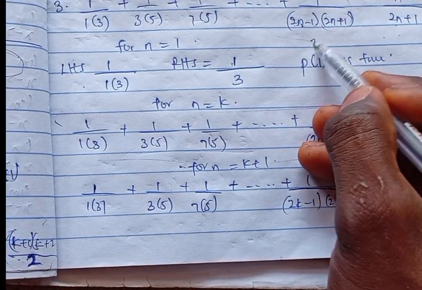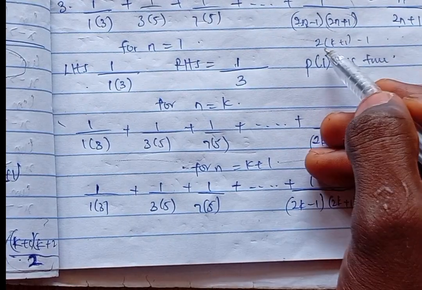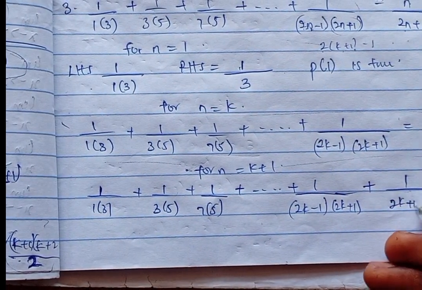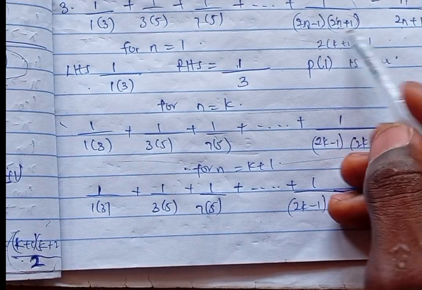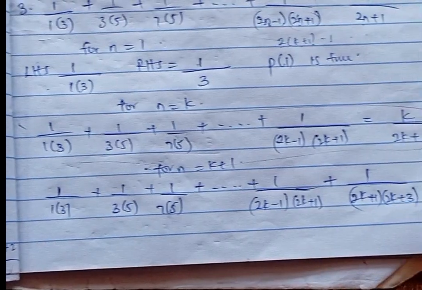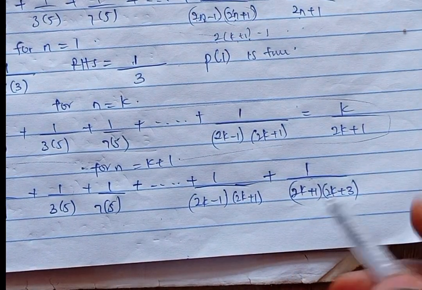If you put k plus 1 minus 1 into 2 times, you have 2k plus 2 minus 1, which is 2k plus 1. For this one, 2k plus 1, that's 2k plus 3. You understand?